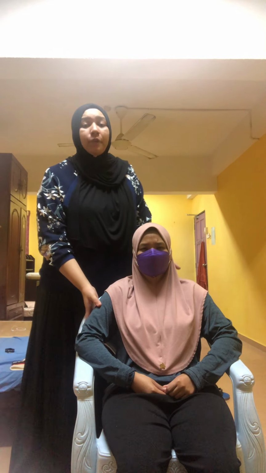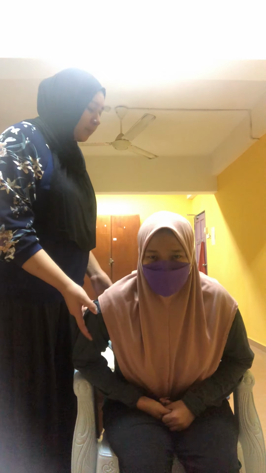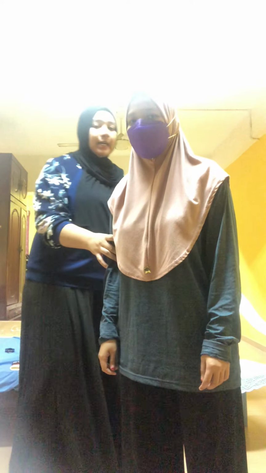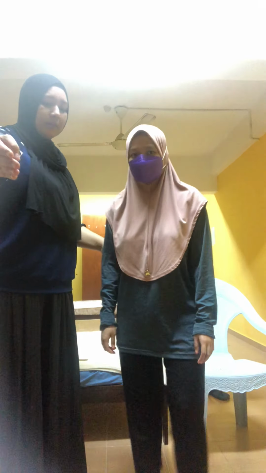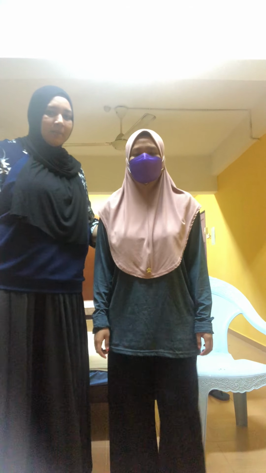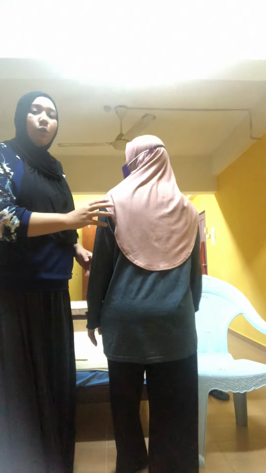Next, we're going to move to the objective assessment. With this kind of patient, we normally do the observation, which is general and local observation. For the general observation, we normally look at the gait. Ask the patient to stand up, and then ask her to walk forward and backward. For example, ask the patient to walk, turn around, and then we just observe the gait.